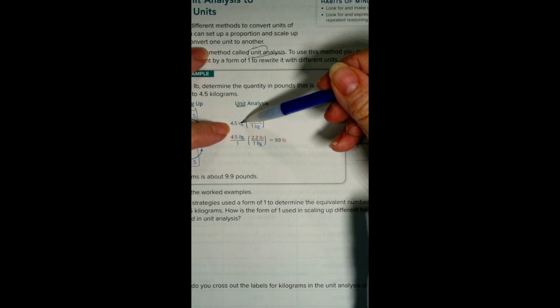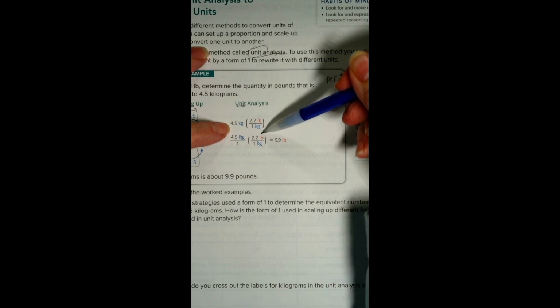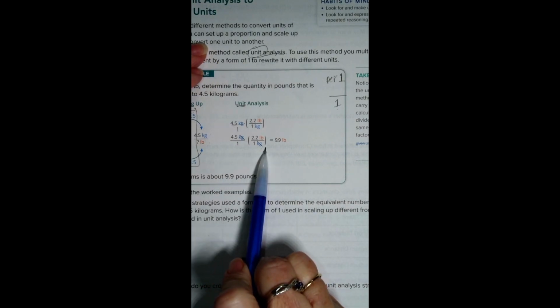Let me see if I can zoom in on that a little bit. So it gives us 4.5 kilograms, and it wants to know how many pounds. So they have 4.5 kilograms and 2.2 pounds per 1 kilogram. So with fractions, you multiply straight across. Okay, but what happens here? Do you see in the blue where they've crossed out the kilograms? So if I just looked at the units, we're doing kilograms over 1 times pounds over kilograms.